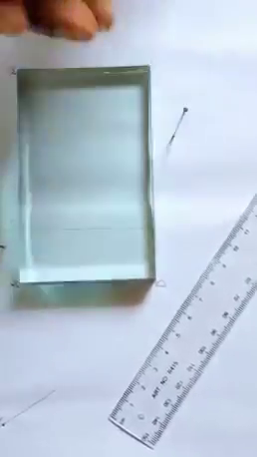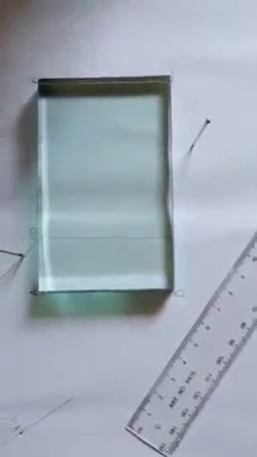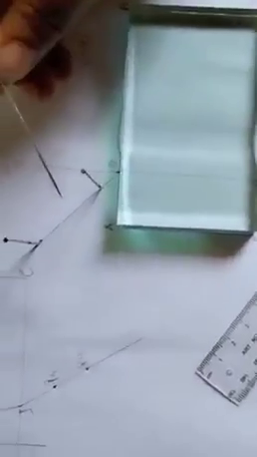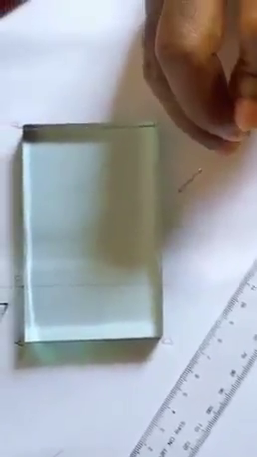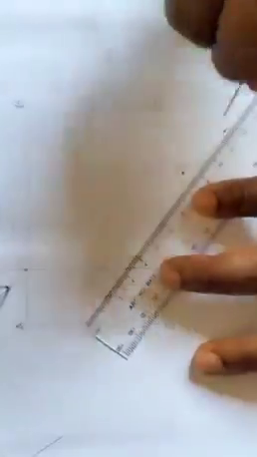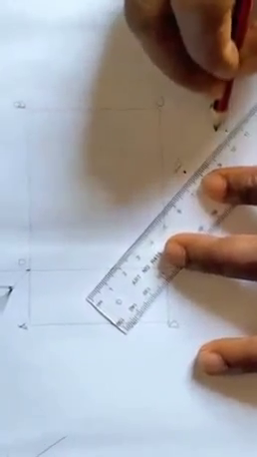You have to adjust your eye and adjust your head and neck until the first pin, the image you're seeing, the first pin blocks the second pin. That's when they're in a straight line. Then you put another second pin to block the first search pin. So having done that, that is right. Now remove the pins. So this place is P3, this place is P4.